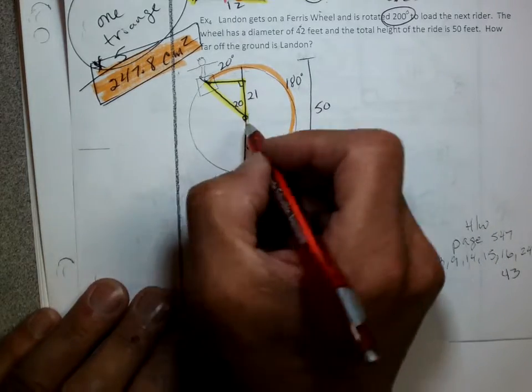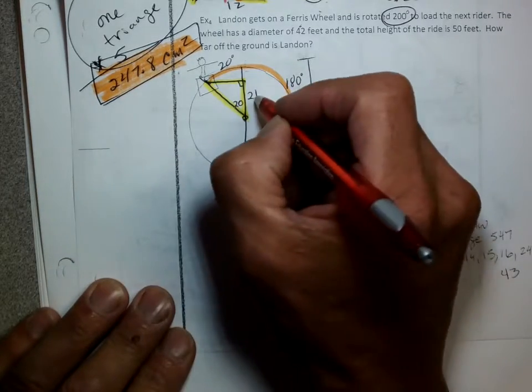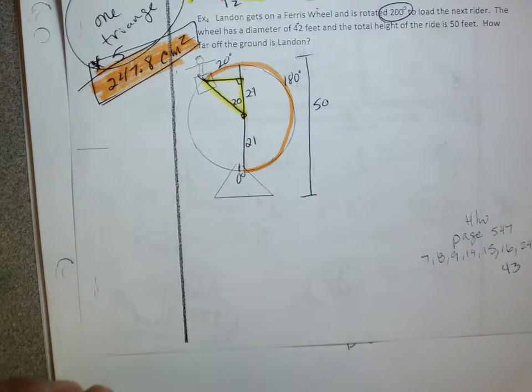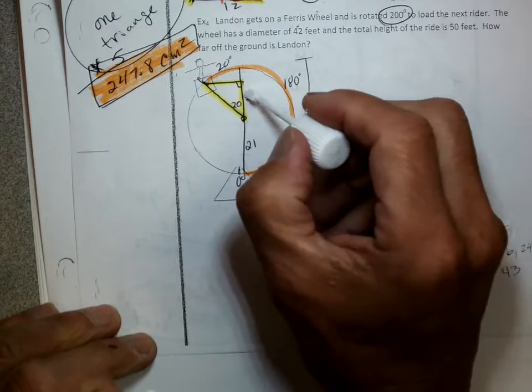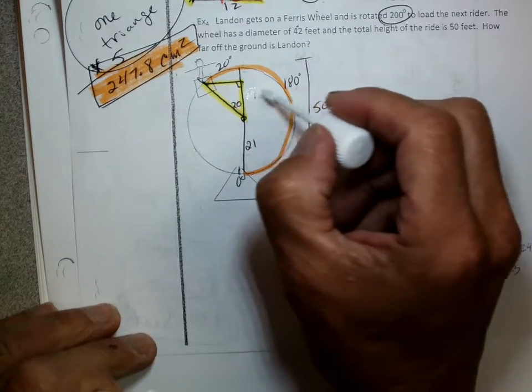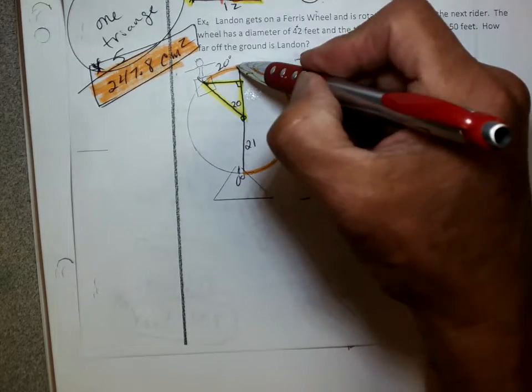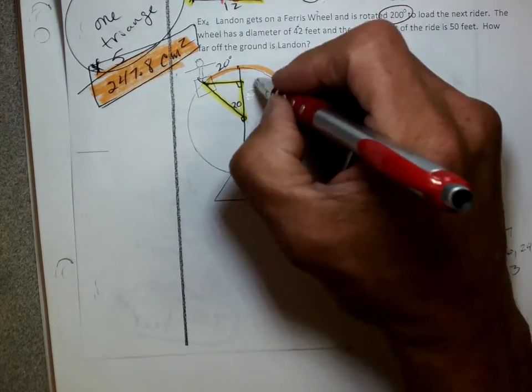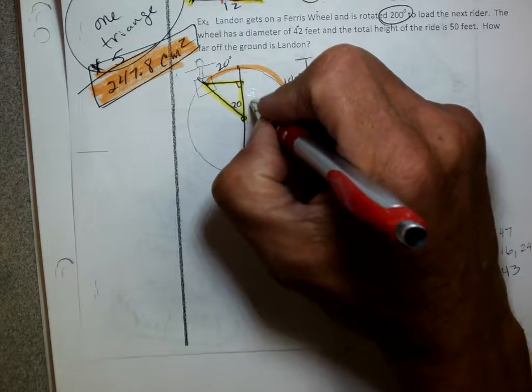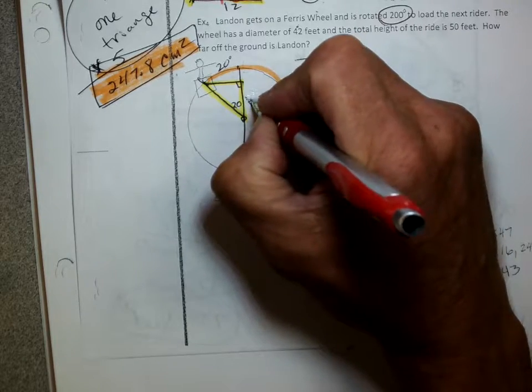If I can find, let me erase this 21 for a second. I'll get rid of this 21 because I don't really need the 21, because he's not all the way at the top, right? Landon's not sitting up here. He's sitting here. I need to find this height. Let's call this H here. I need to find H, okay?